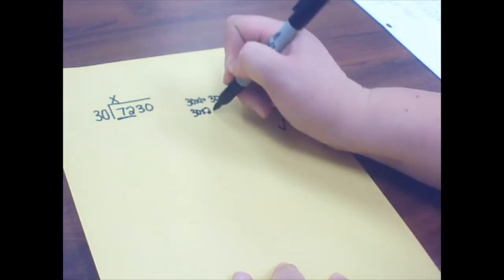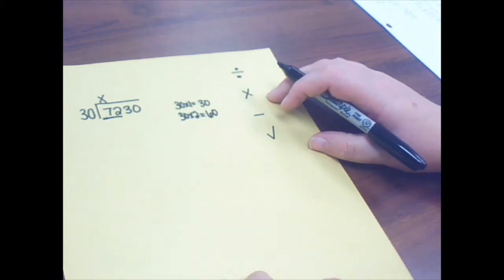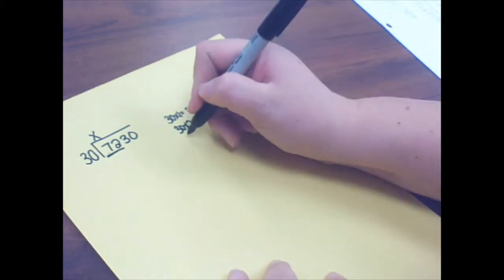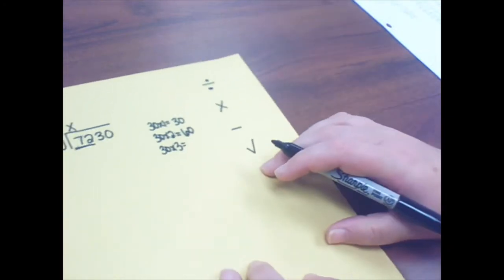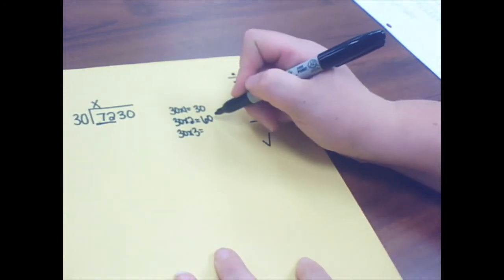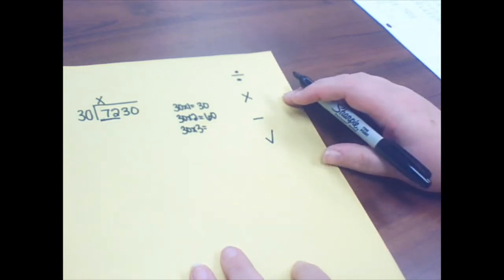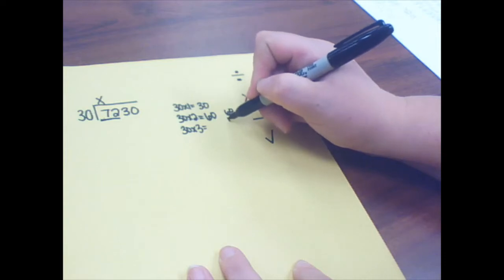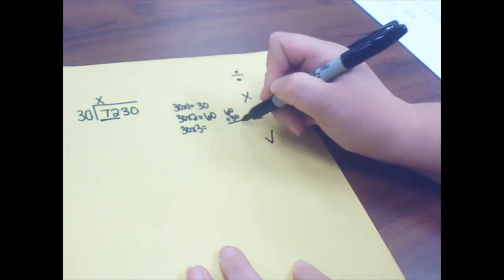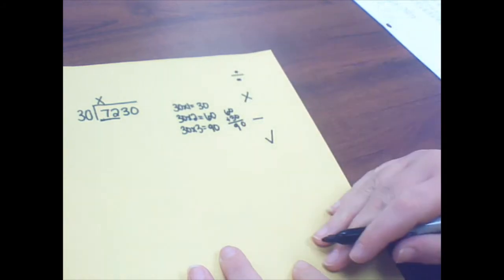30 times 2 is 60. And I'm not at 72 yet. 30 times 3. And if I don't know what 30 times 3 is, remember how before we drew our dots? Well, it would be a lot to draw 30 dots, so we're not going to do that. So I'm just going to take that 60 and I'm going to add 30 to it. And then I know that 30 times 3 is 90.